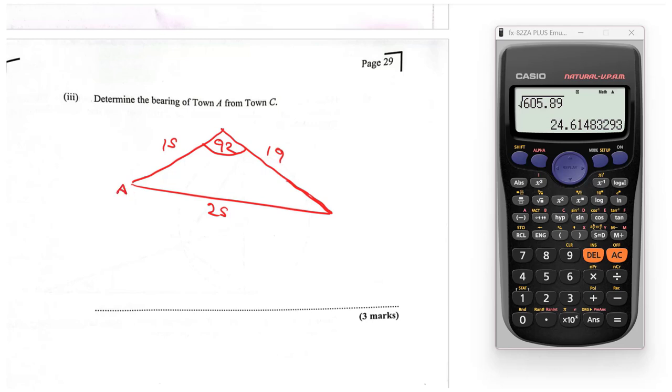This is A, this is B, this is C, and we need to find this bearing here. Let's do our north line. In addition to that, we had the bearing up here, C from B, and it is 130.